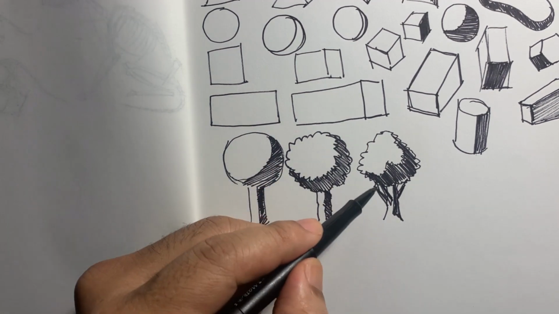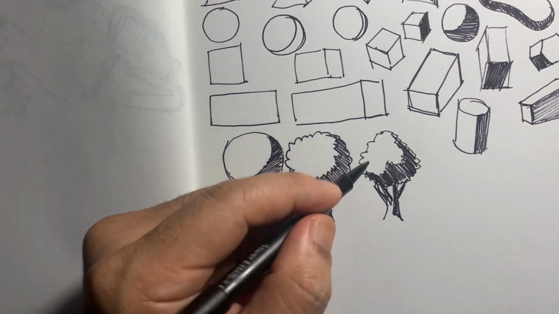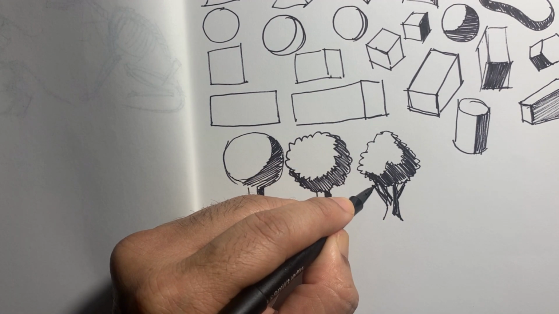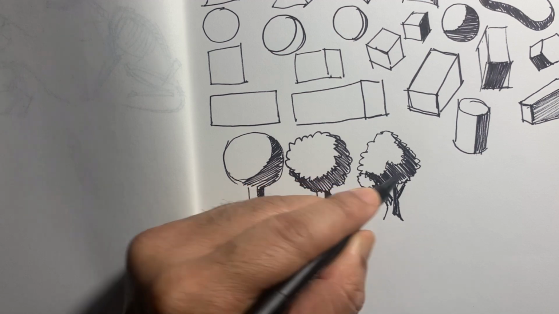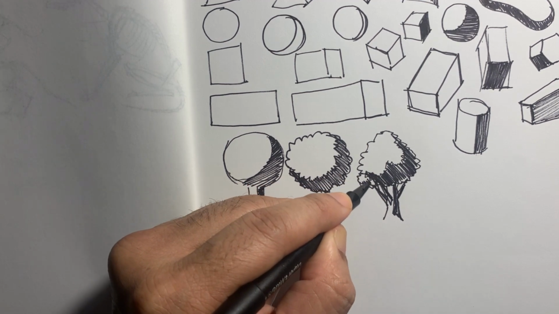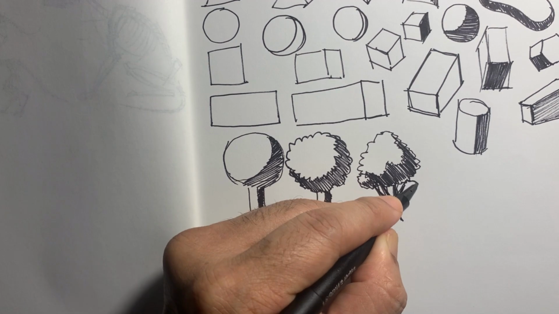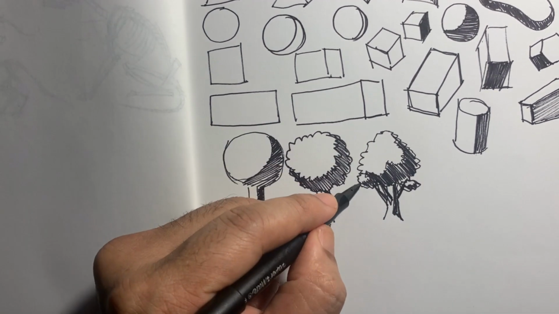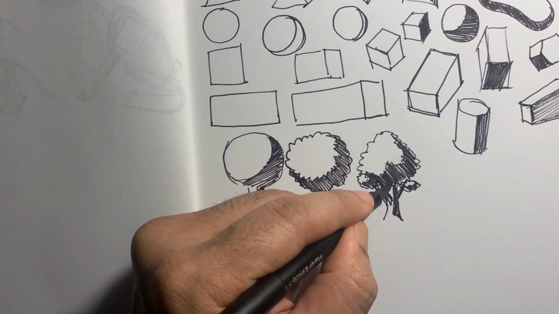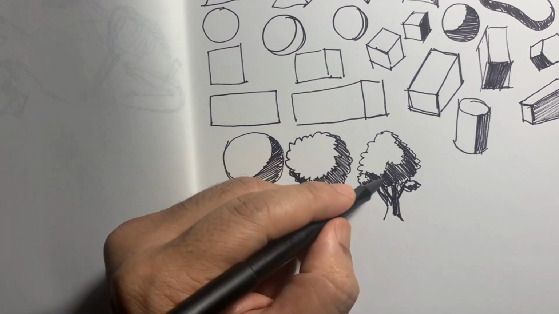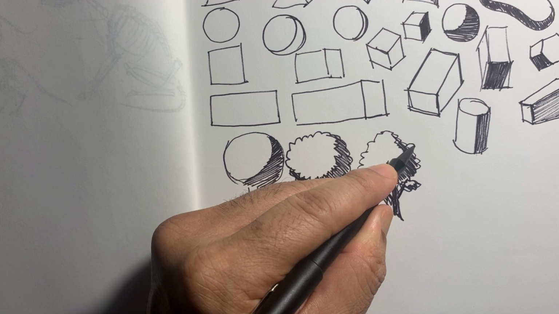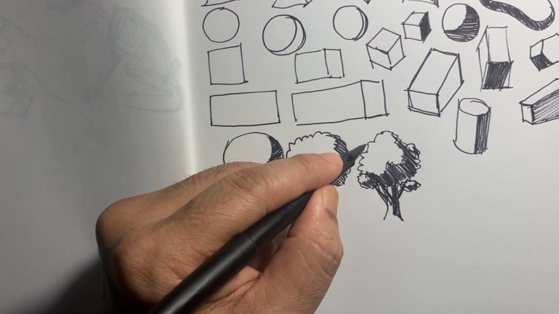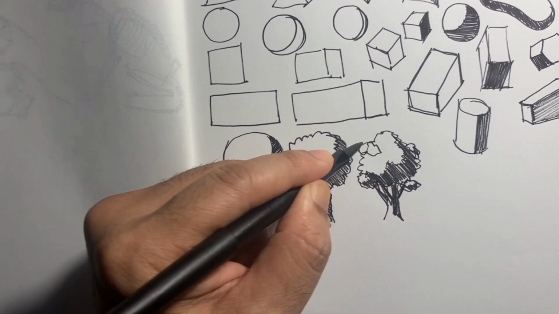If you feel like it needs more leaves, then just do a smaller version of what you did here. So now you added some more leaves. Just keep everything consistent, so you could add some on top here.